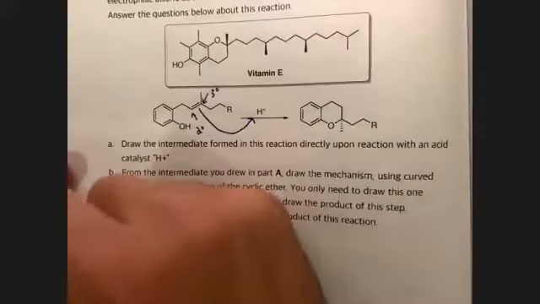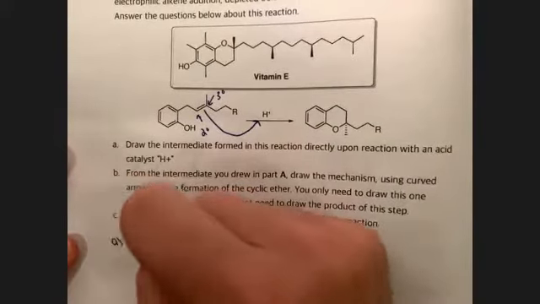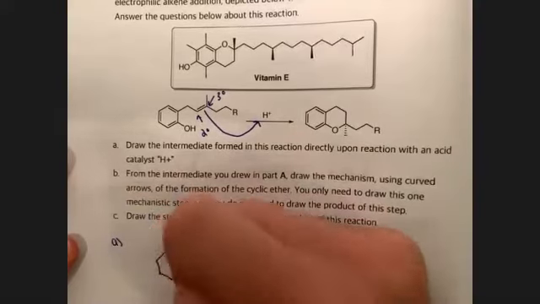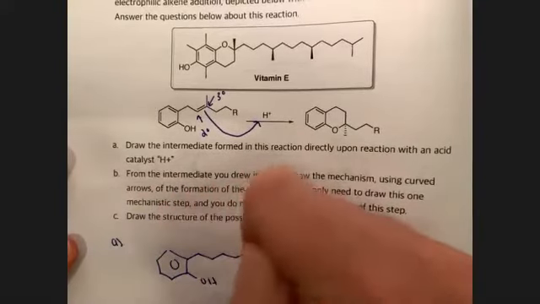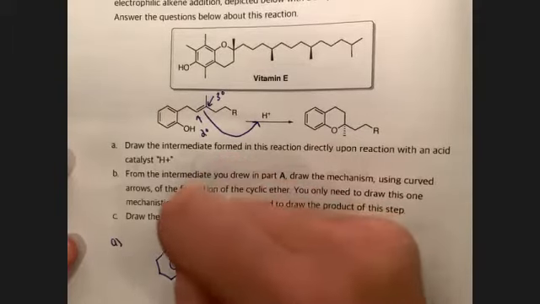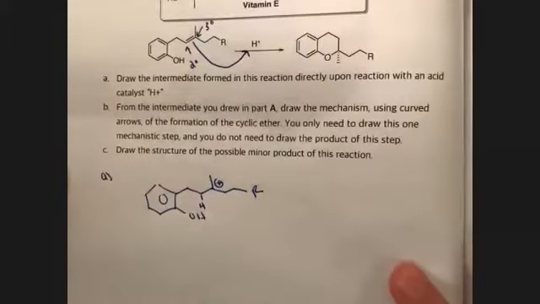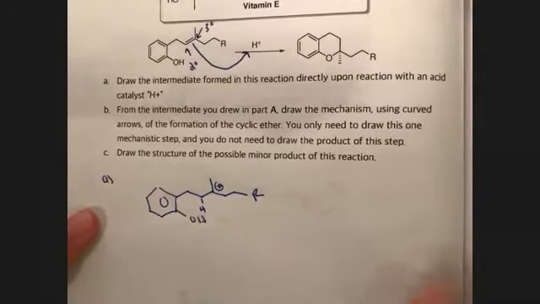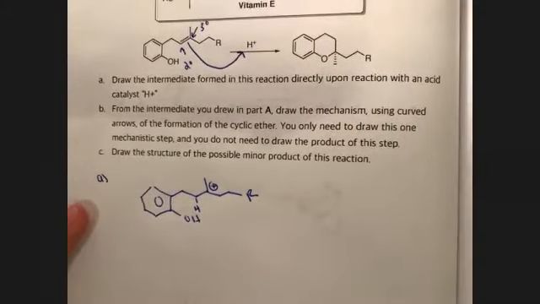So I'll draw down here for part A. Part A should look like this. And I'll just draw the hydrogen so you guys saw where that went. Okay, so that is literally it for part A. Just draw the intermediate that resulted from adding a catalyst.